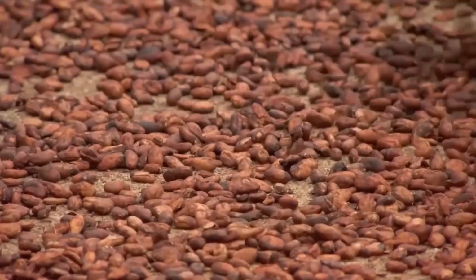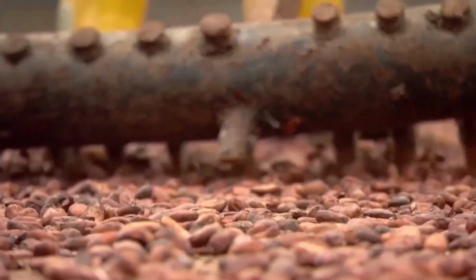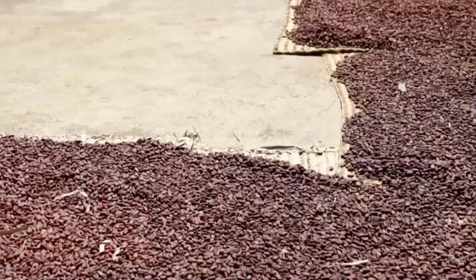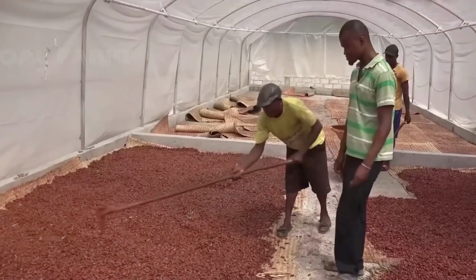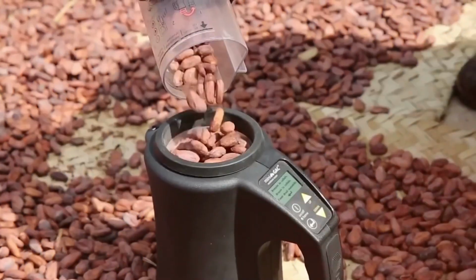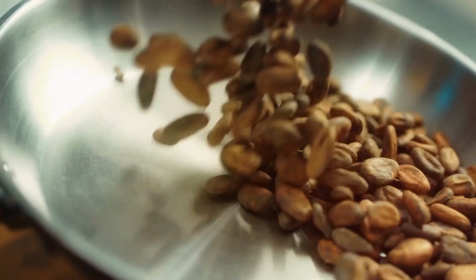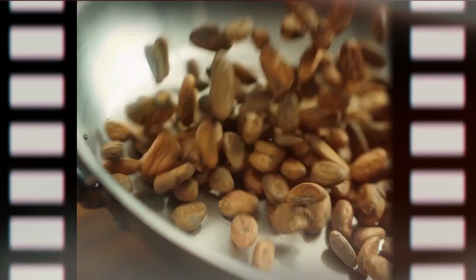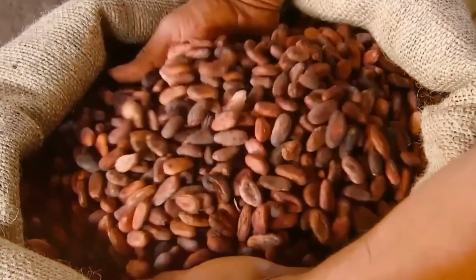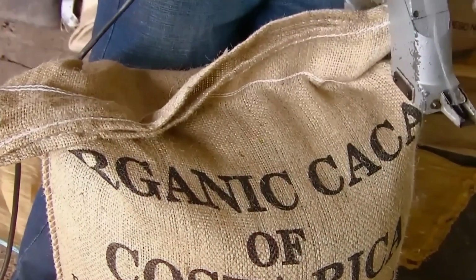After fermentation, the beans are dried to reduce their moisture content and prevent mold growth. Drying is done by spreading the beans on large trays or mats and exposing them to the sun or artificial heat. The beans are turned regularly to ensure even drying. Drying can take a few days to weeks, depending on the weather and the method used. The dried beans are sorted, graded, and packed in sacks or bags for transportation or storage.